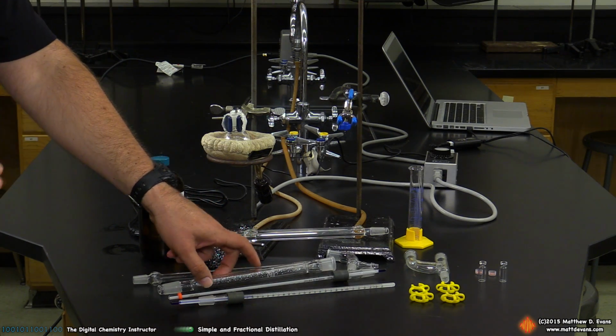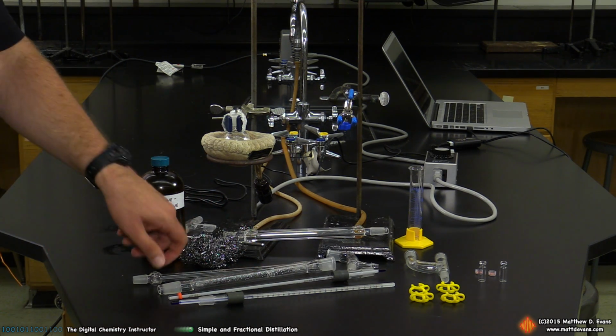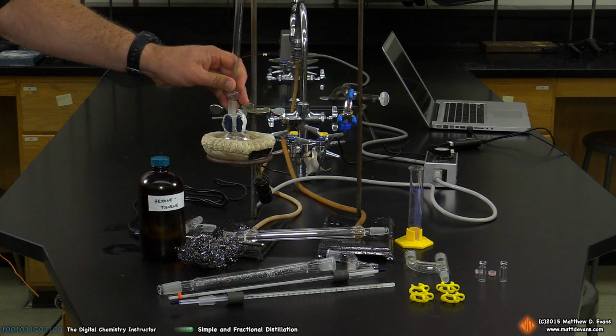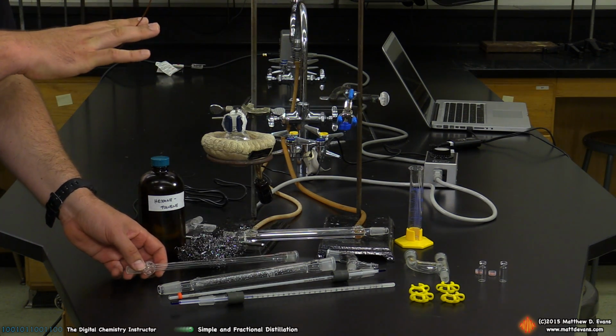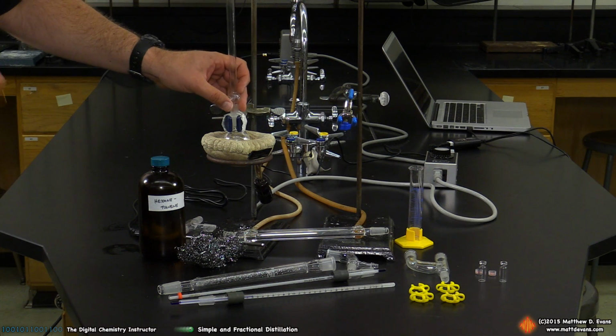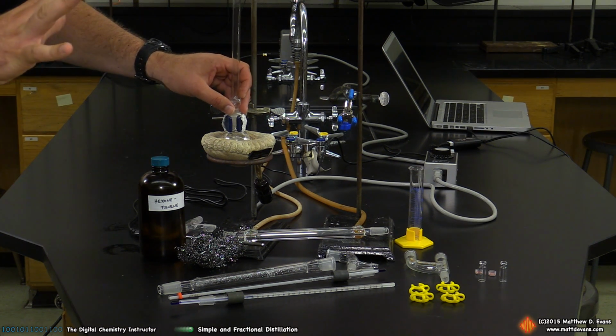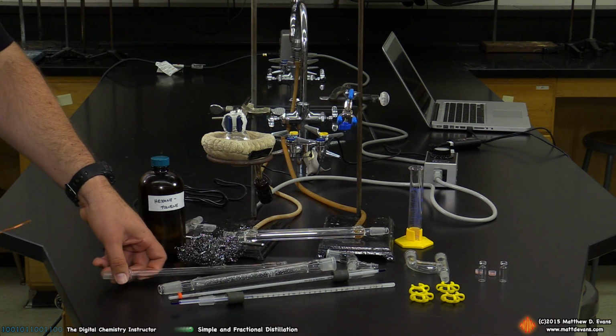The only difference between simple distillation and fractional is the addition of this little piece. It's also probably going to require that your entire setup be a little bit higher up before you get started, because this column is really tall, as you can see. So the whole thing ends up being a little bit higher. But let's go ahead and set up for simple distillation.